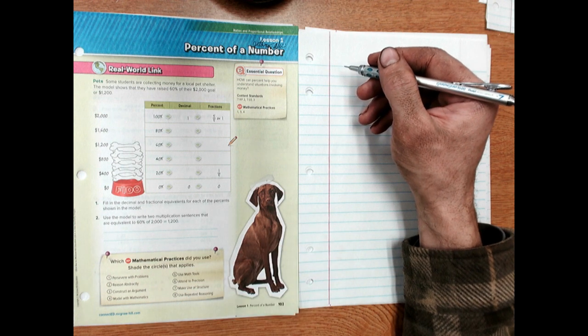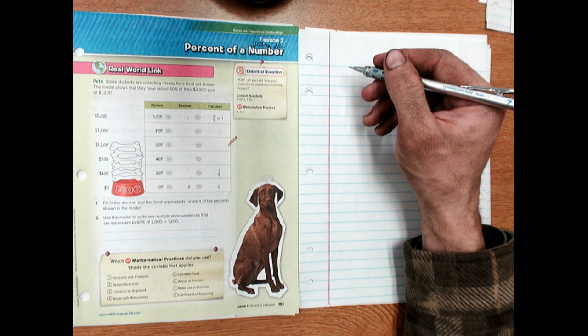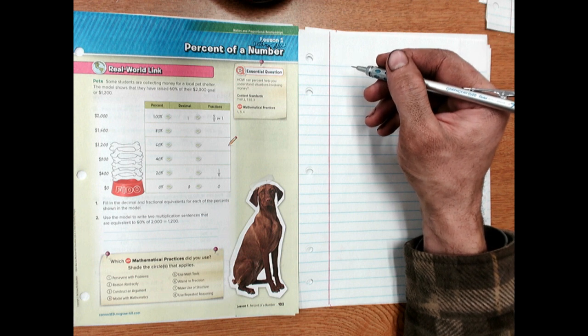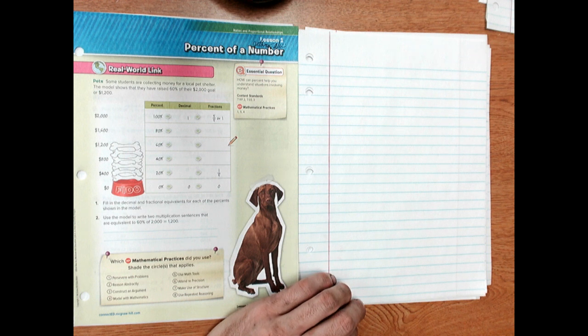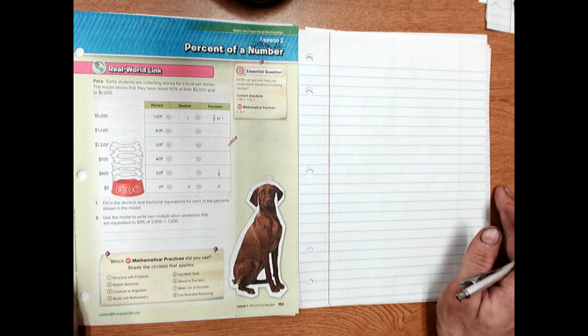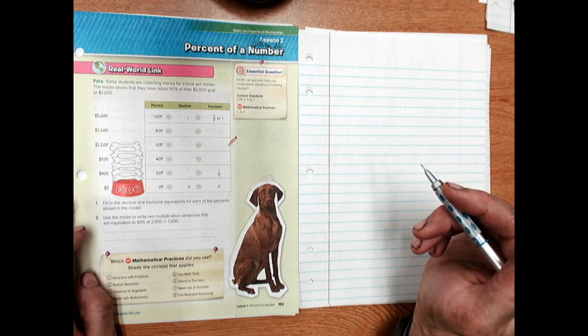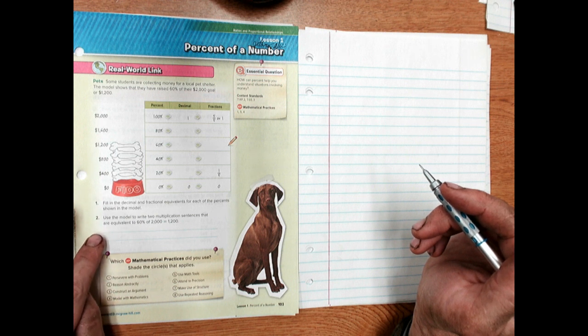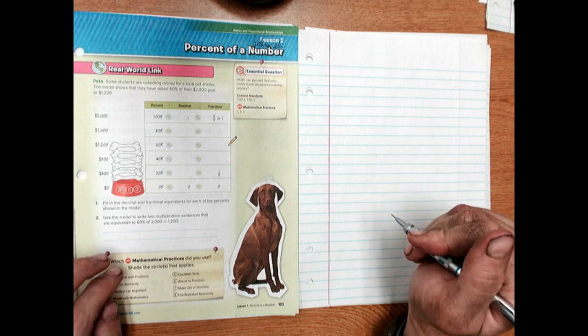Real-world link. Some students are collecting money for a local pet shelter. The model shows that they have raised 60% of their $2,000 goal, or $1,200. Fill in the decimal and fraction equivalents for each of the percents shown in the model. Use the model to write two multiplication sentences that are equivalent to 60% of $2,000 equals 1,200.